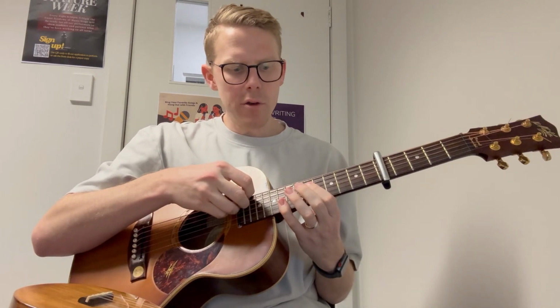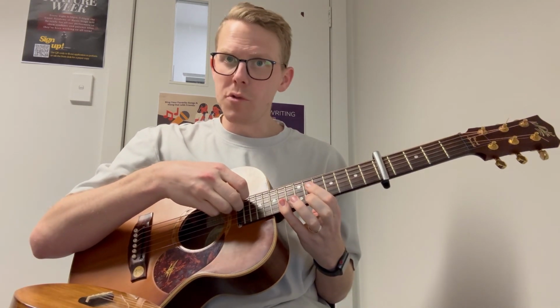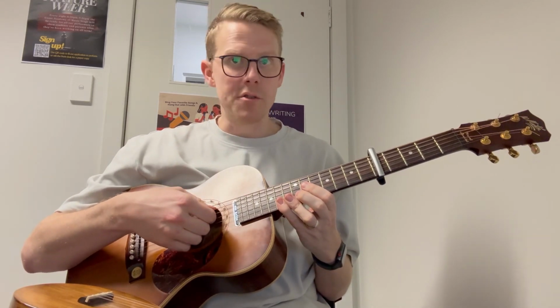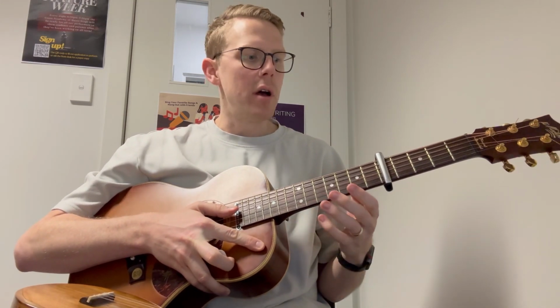So if you can just ignore the 2 low strings on an acoustic guitar and deal with the fact that your lowest string is going to be an octave lower than a ukulele's lowest string, you can play all the stuff that you already know on guitar on a ukulele. I know for all the purists, this is going to be in the wrong key, but bear with me. This is Here Comes the Sun by the Beatles.